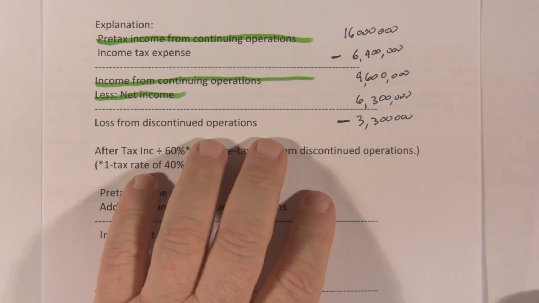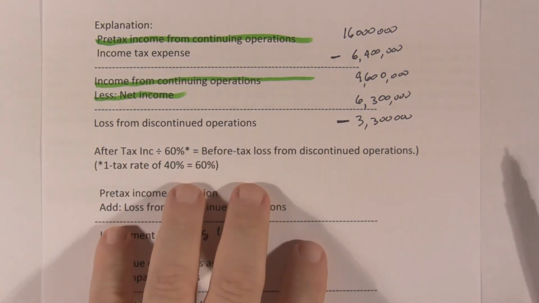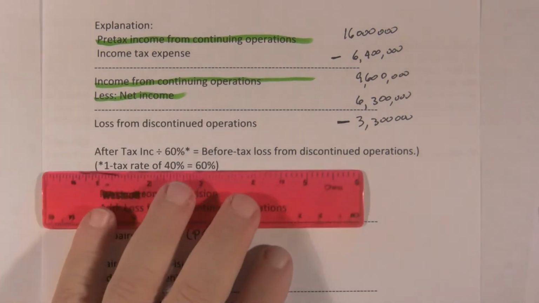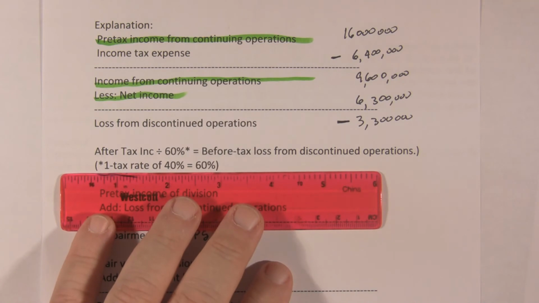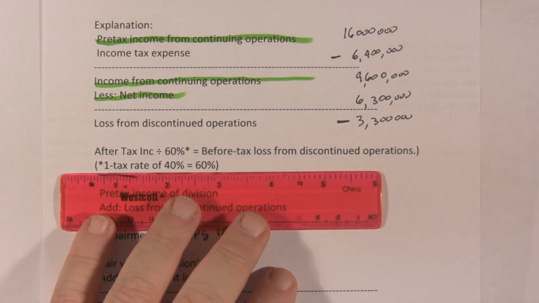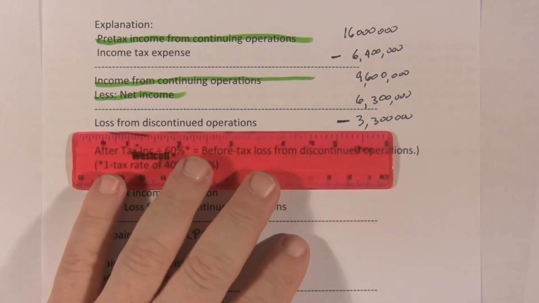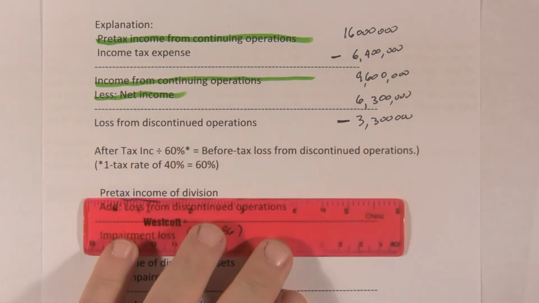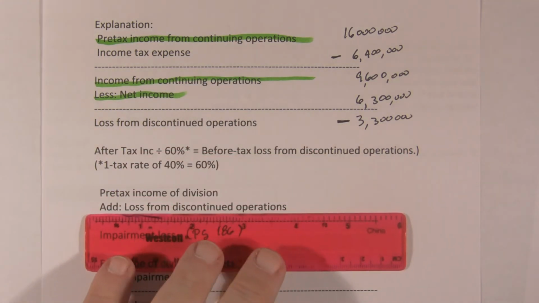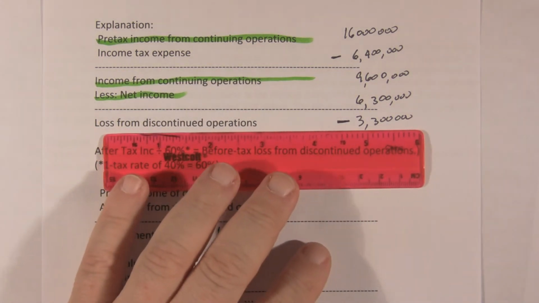Now, if 3,300,000 was the after-tax piece, we need to divide that by 60%, which is 1 minus the tax rate, to come up with the pre-tax cost. So that's the loss. Now we have to figure out what that is pre-tax.